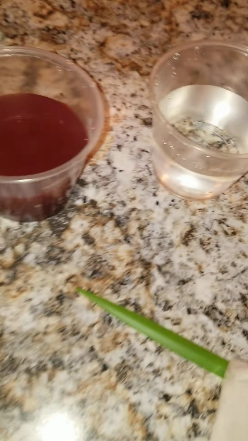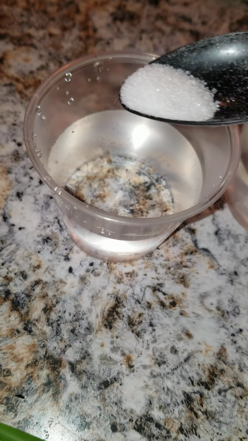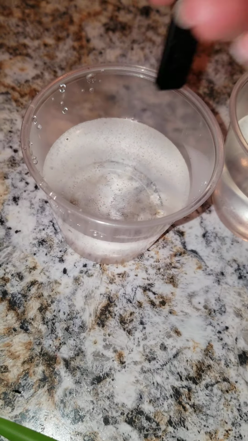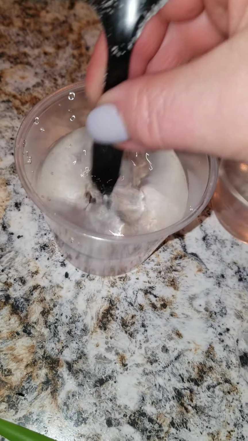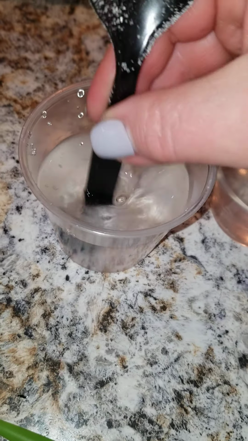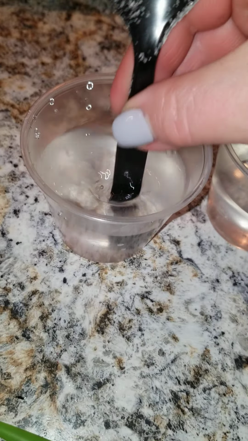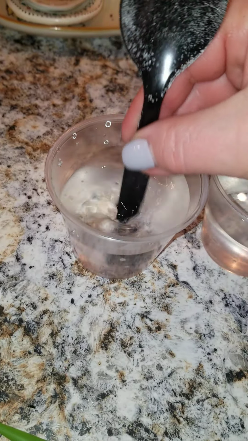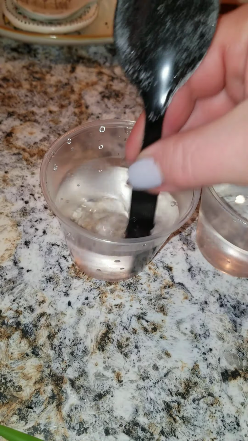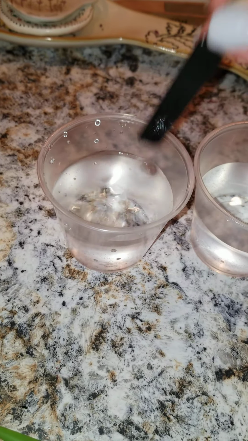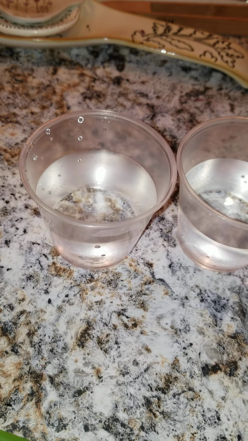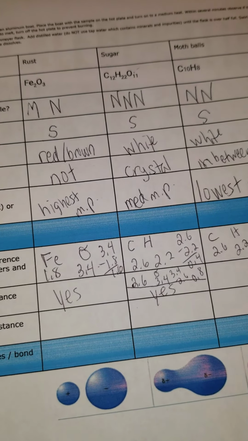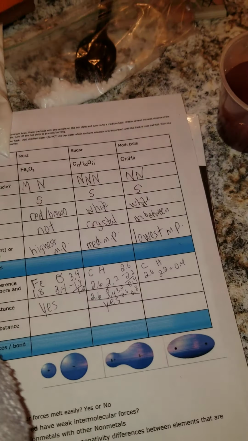Now let's try sugar. Again, it's a little bit. I'm going to use the opposite end just to stir. And this one's taking a little more time, but it is dissolving. So I'm going to go back and record, yes, it is soluble, it is dissolving.